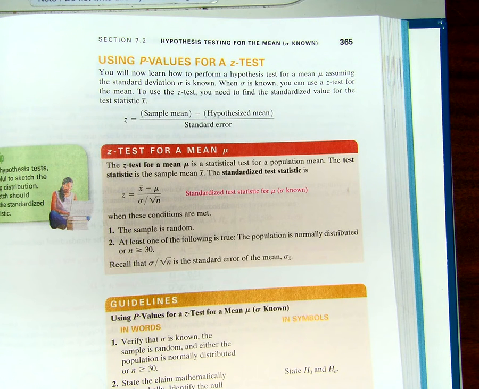Number one, the sample has to be random. Number two, one of the things has to be true. Either the population has to be distributed normally, or our sample size has to be greater than or equal to 30. Now the good news about that is we've already had to deal with those two things. It had to be random, and it either had to be normally distributed or have a sample size greater than 30. So we're not having to learn new numbers or new boundaries or anything like that. We have that already, okay?